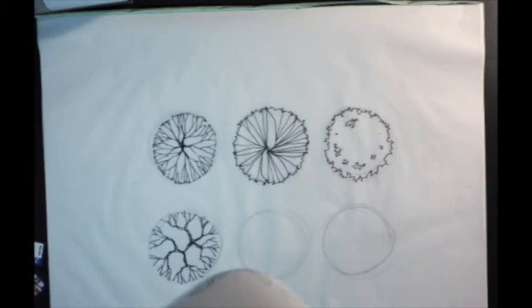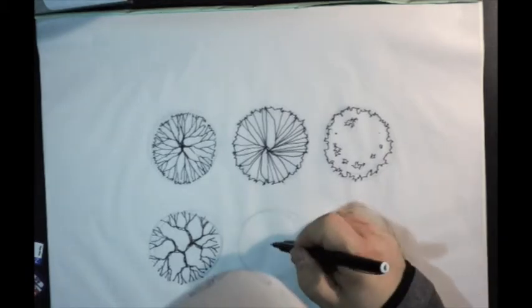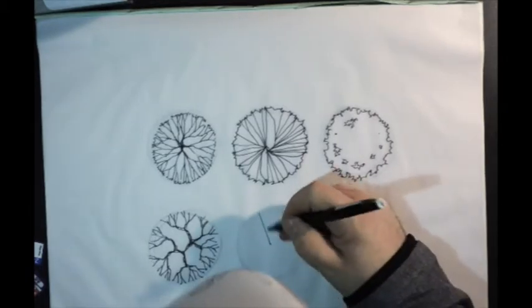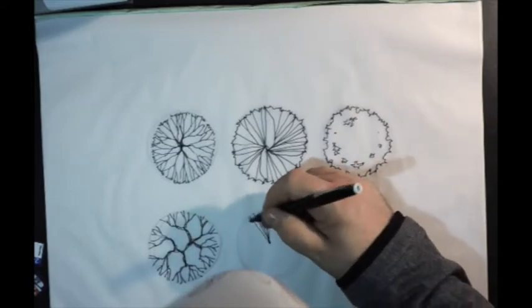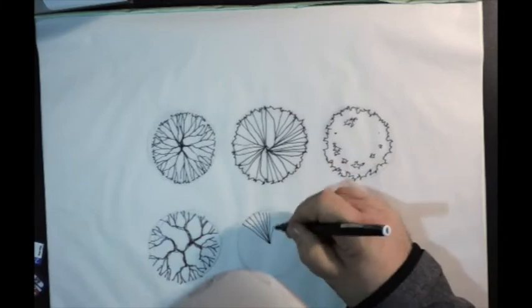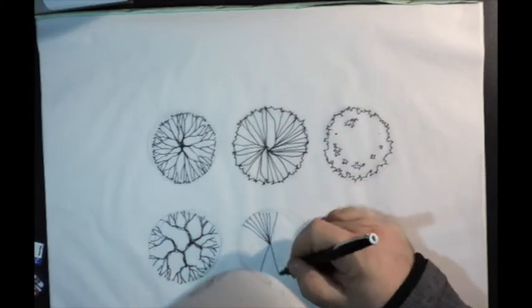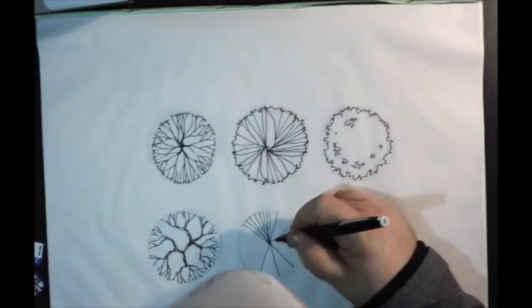Next is a conifer tree. It's a very simple radius point. We're going to put more lines on the shaded side. Very simple conifer technique. So a radius point, a series of lines extending in higher concentrations on the shaded side and lower concentration on the sunny side.